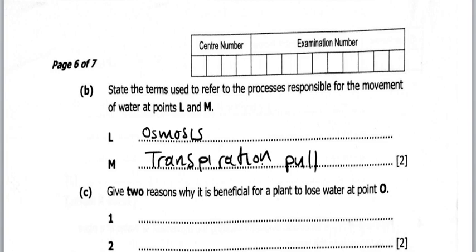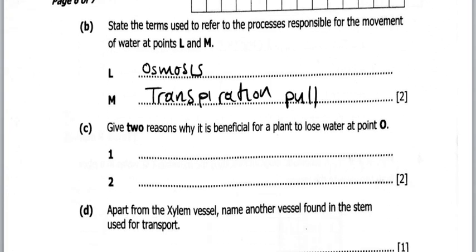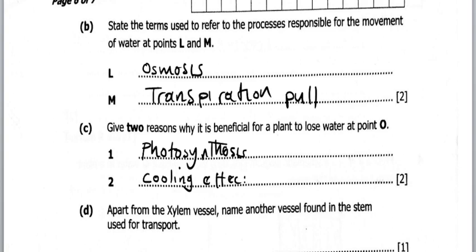Give 2 reasons why it is beneficial for a plant to lose water at all. So why is it important for a plant to lose water at all? Number 1, it's important for a plant to lose water for photosynthesis. Water is actually needed for photosynthesis. Secondly, for cooling. Plants are unable to move like human beings move, so the same water has a cooling effect on plants.